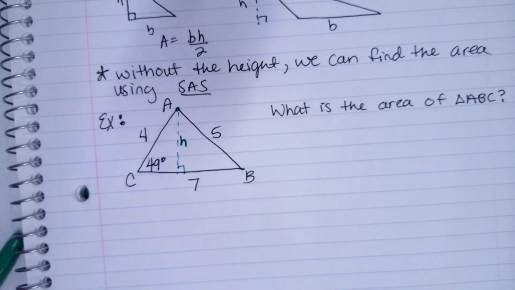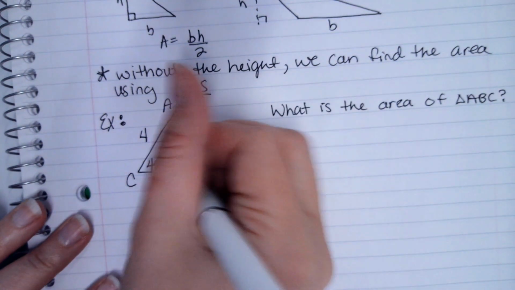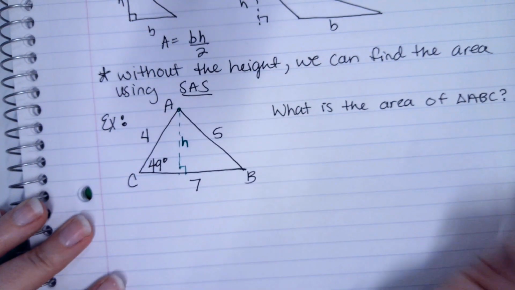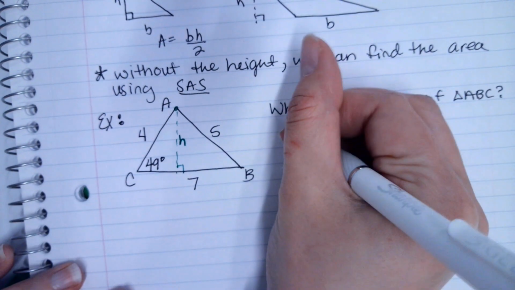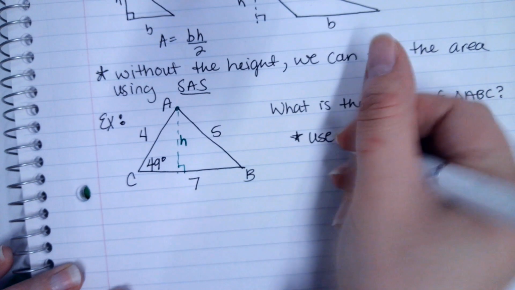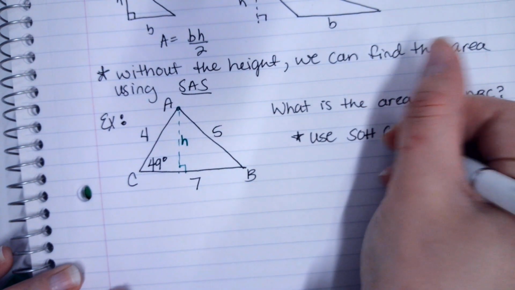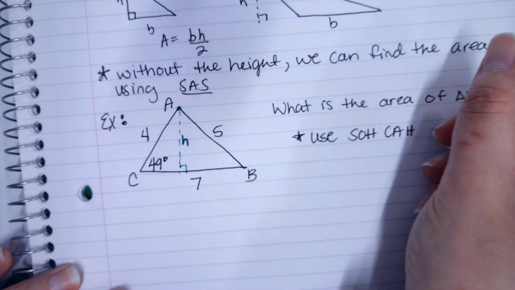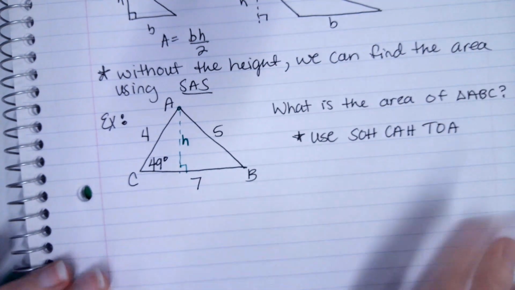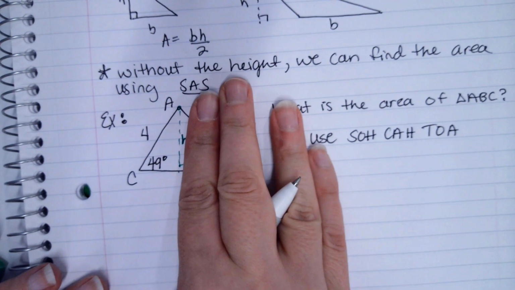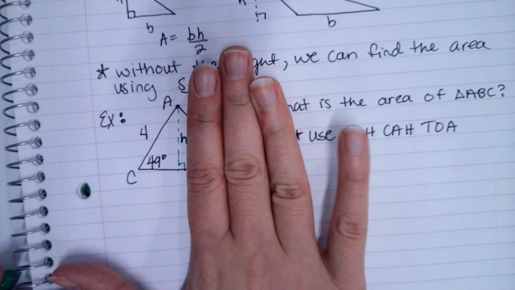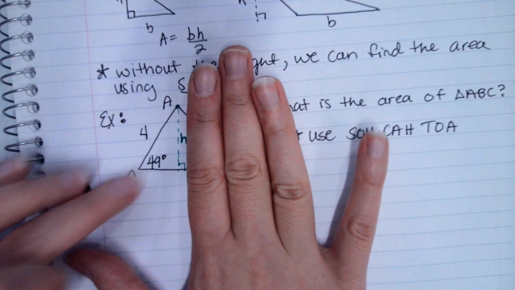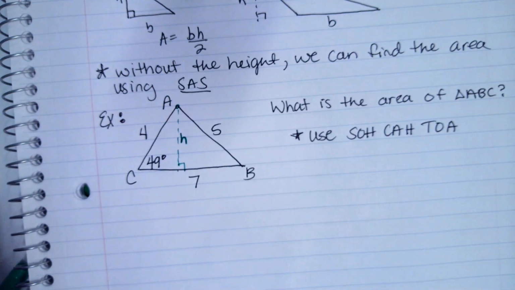So to do that, I am going to use trig, because now I have a right triangle. I can ignore all of this and just use this imaginary triangle right here that doesn't really exist.